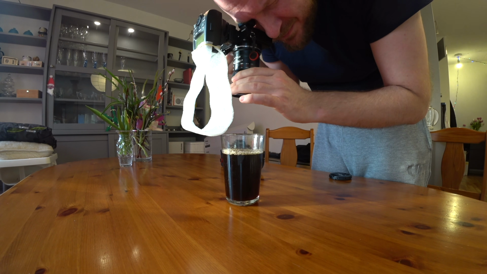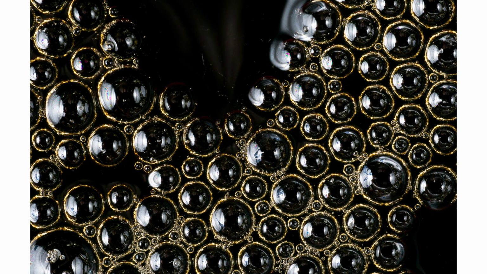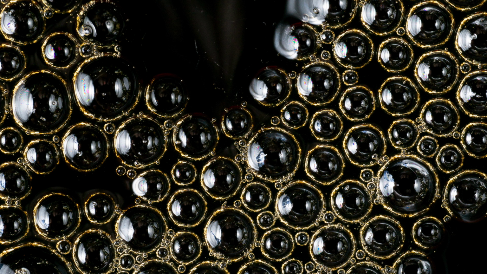Set the flash in manual mode and set the strength of like 1/16th or something, and use a diffuser, some kind of white material in front of your flash. And as you can see, just a regular cup of coffee can look very interesting if you take a photo straight from above. This photo was taken with the Laowa 65mm macro lens.